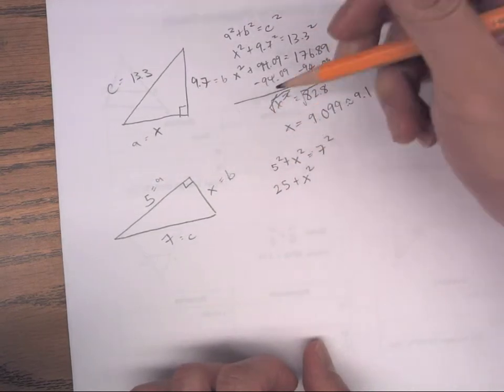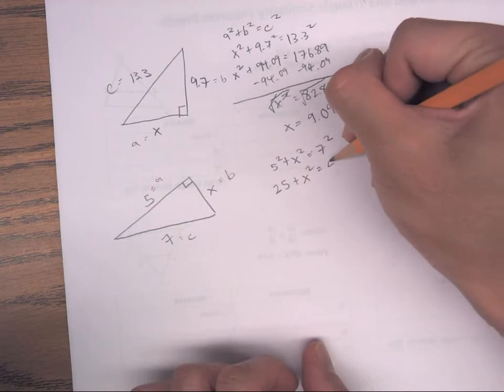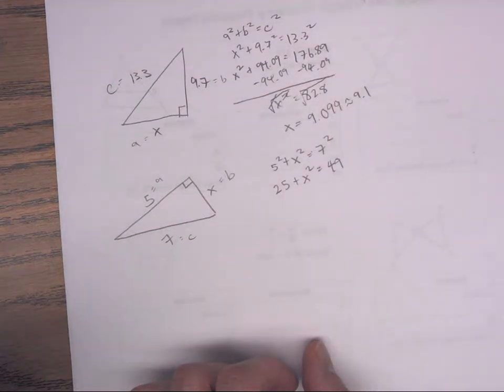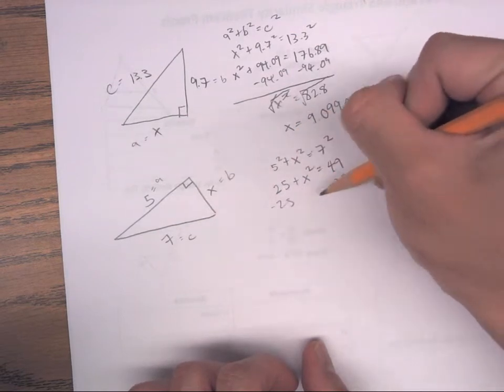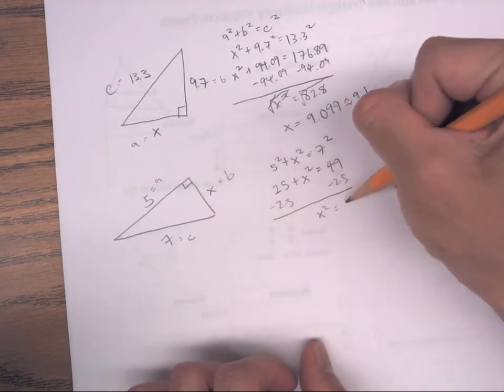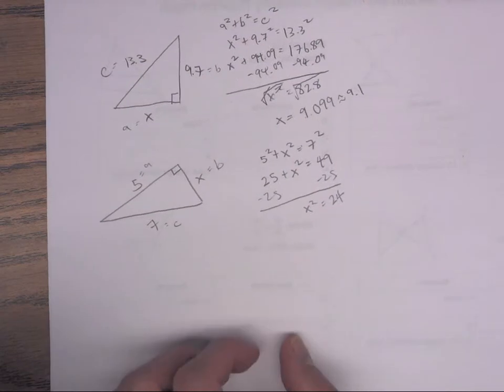X squared, you leave as is. 7 squared is 49. Here you want to get this expression by itself. Subtract 25 on both sides. You get x squared equals 24.